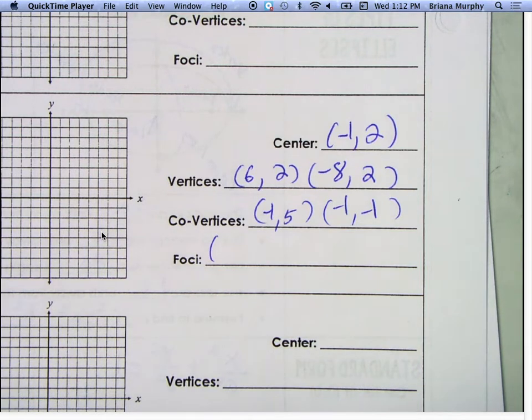Which one has the biggest number under it? The x has the biggest number under it, right? It's 49 underneath it. So that's my major axis, so I'm just going to change the x value. Does that make sense? No, it doesn't. The foci points are only on the major axis. They're not on the minor.